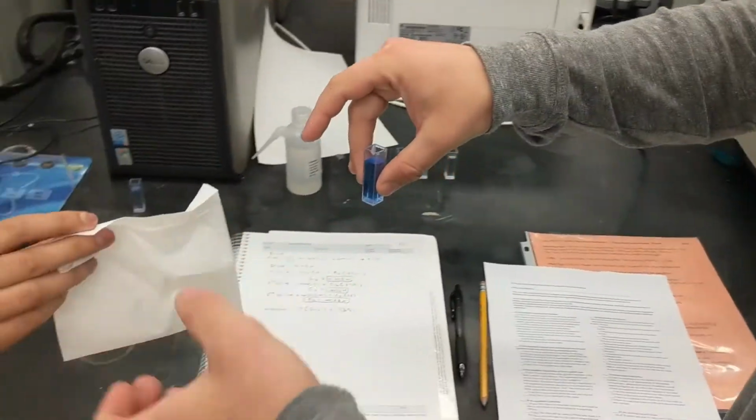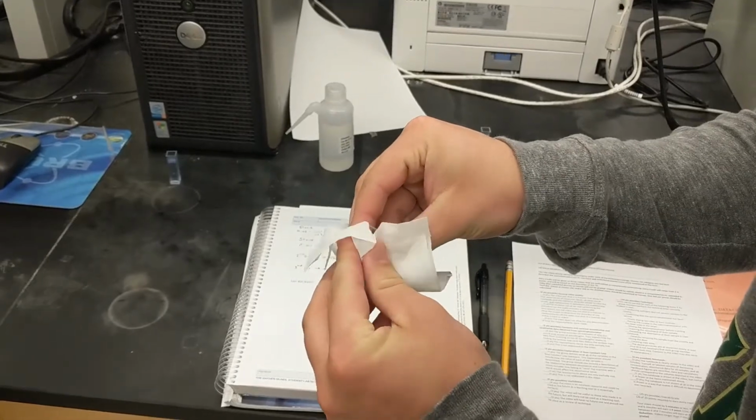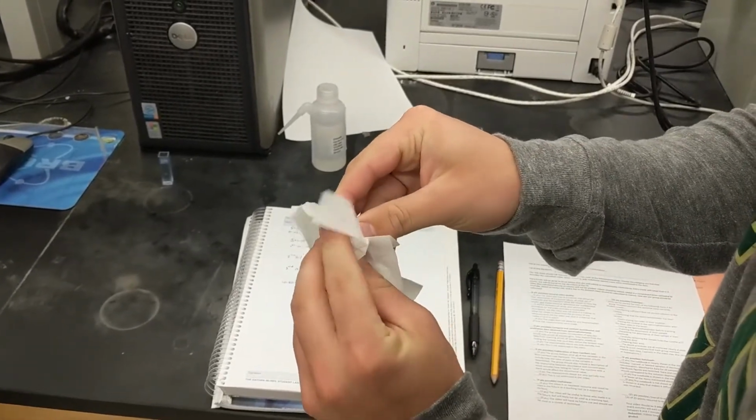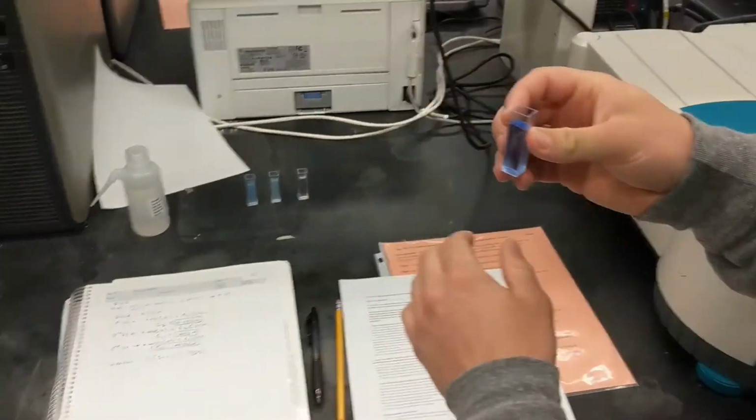Next, do the same with your first dilution. Clean the sides, open the machine, and carefully insert it. Close the lid, and this time press read. You will be given an absorbance value. Record this in your notebook. Repeat this step for all of your dilutions.